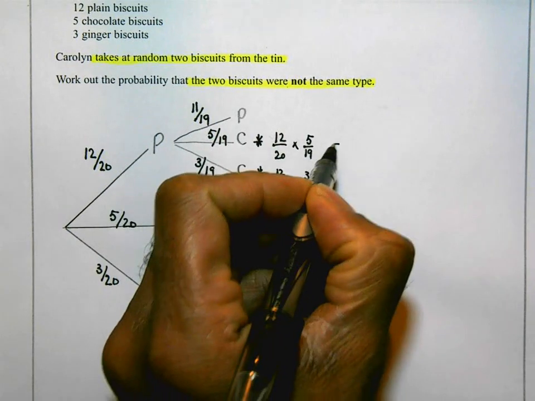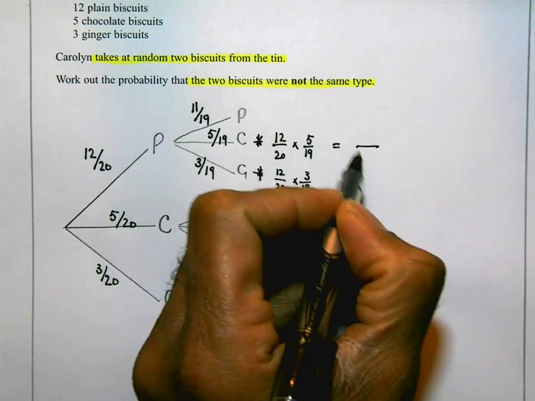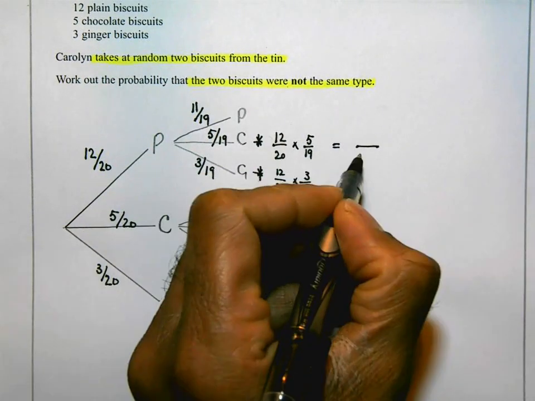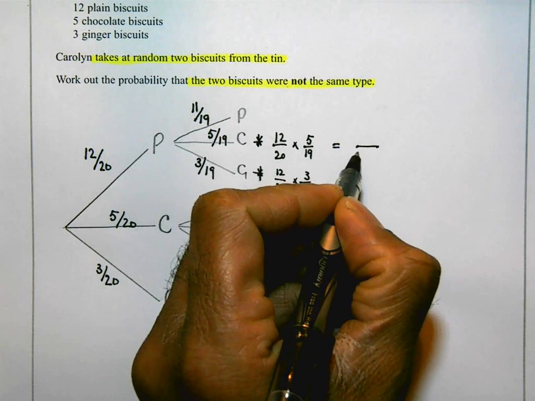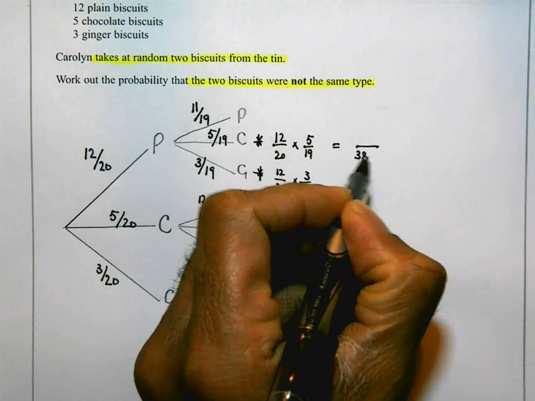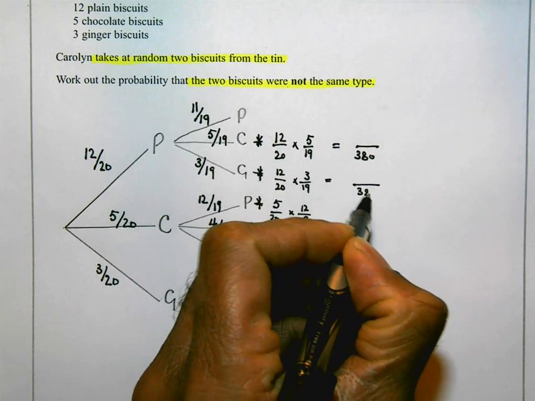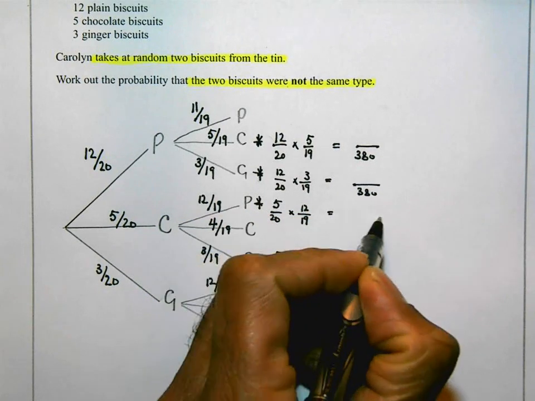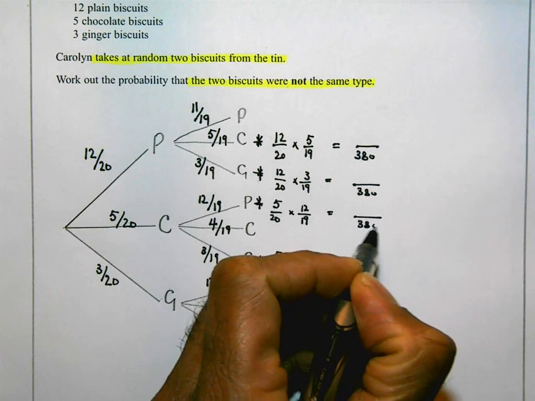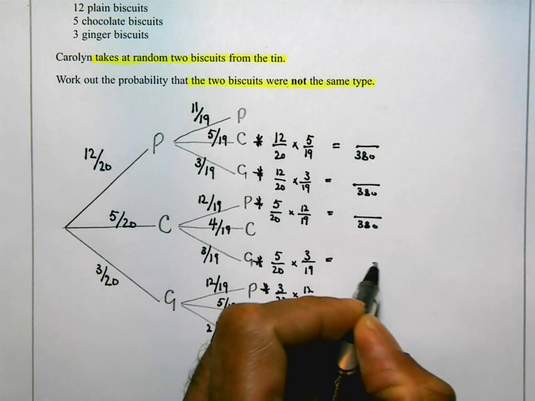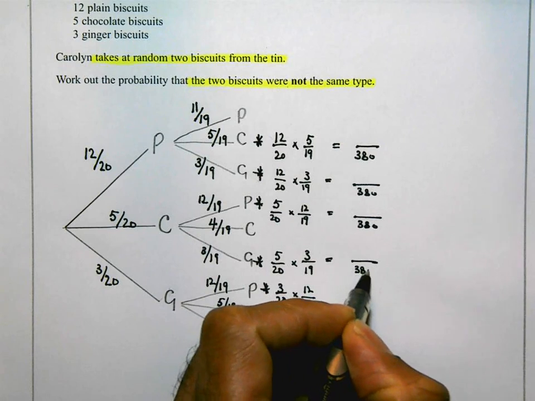Now the denominators in all of these are going to be the same. 20 times 19 is 380. They're all going to be out of 380, and that's going to be helpful when we add up all of these fractions.